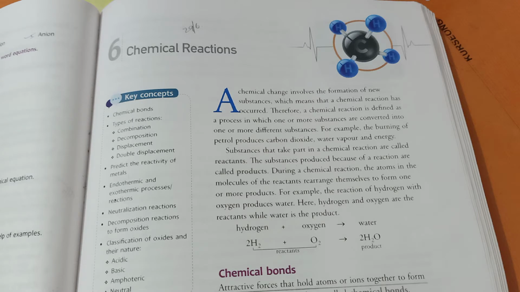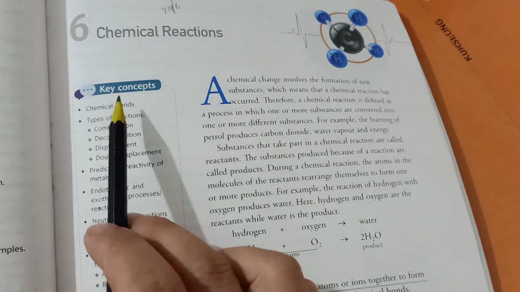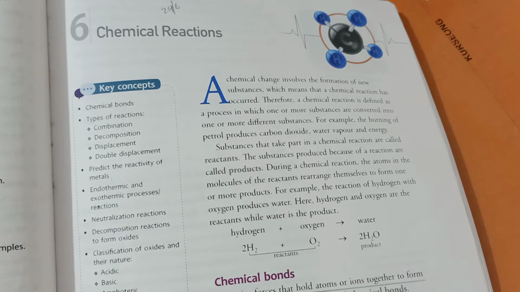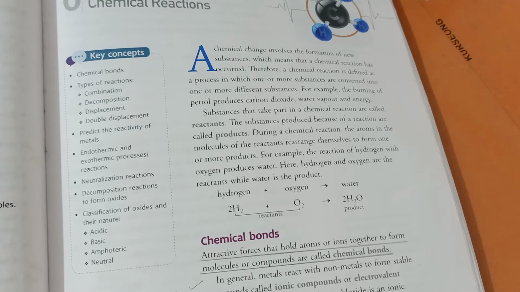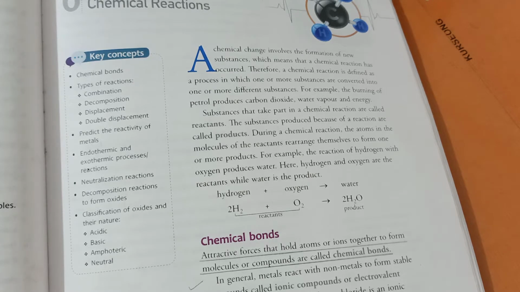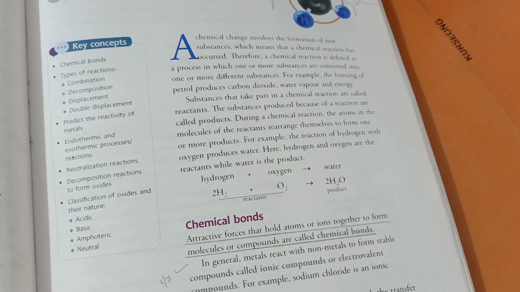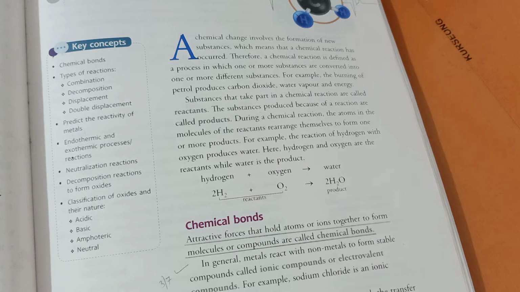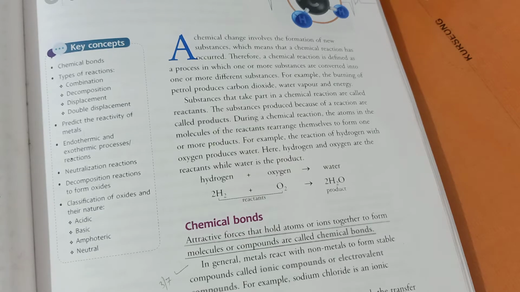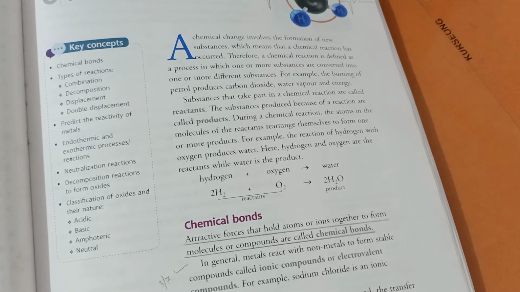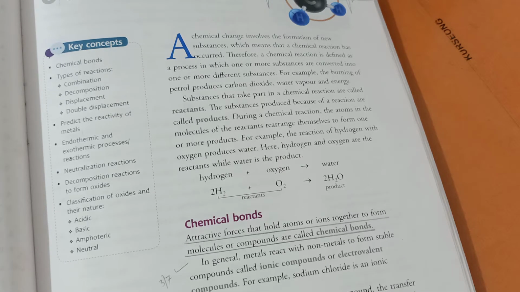Okay, so in this chapter we started with chemical bonds, and we learned that the attractive forces that hold atoms or ions together to form molecules or compounds are called chemical bonds. These chemical bonds are of two types. The first one is called ionic bonds or electrovalent bonds. In this type of bond, metals react with non-metals to form ionic compounds, and they are made up of oppositely charged ions, cations and anions.